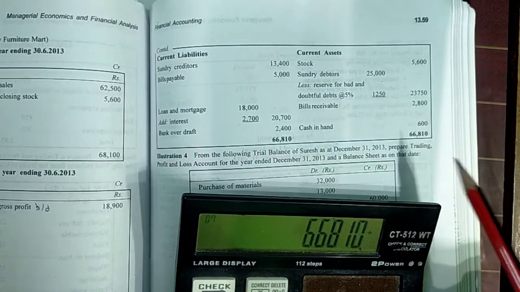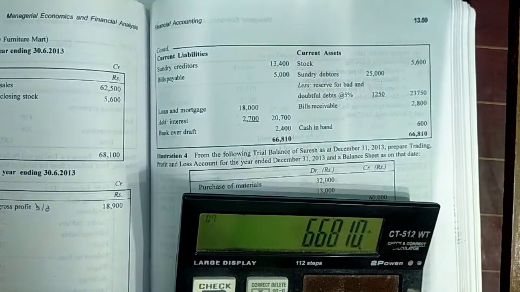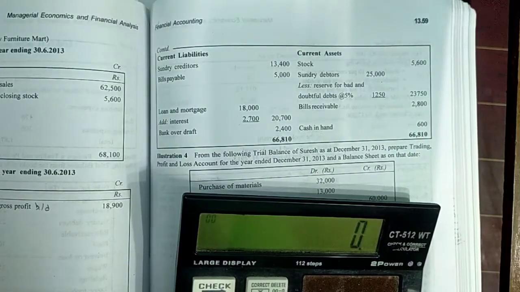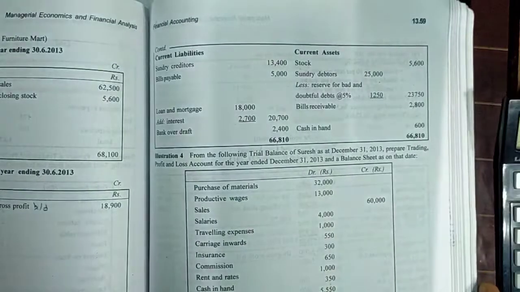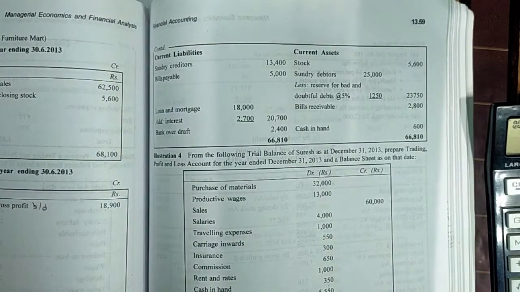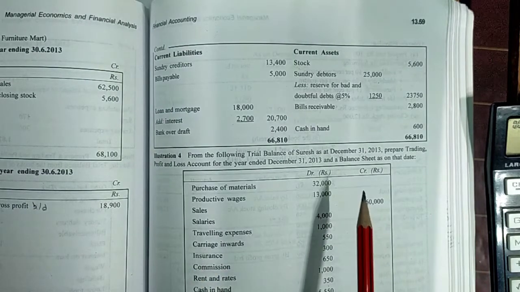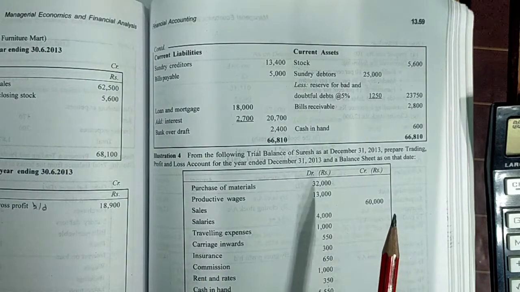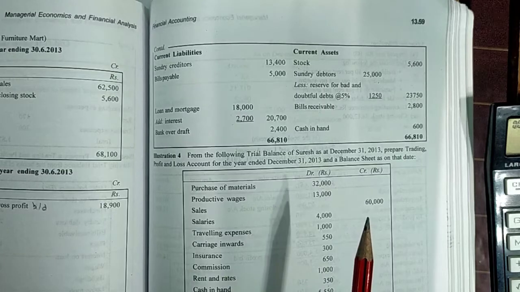In this way we have to do the final accounts. I hope you people have learned how to deal with the entries and how we will be doing the final accounts.